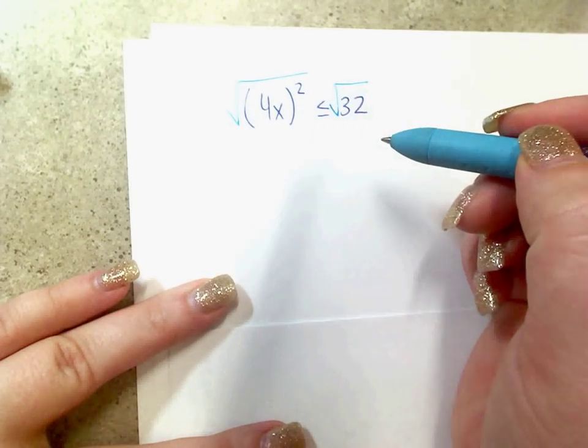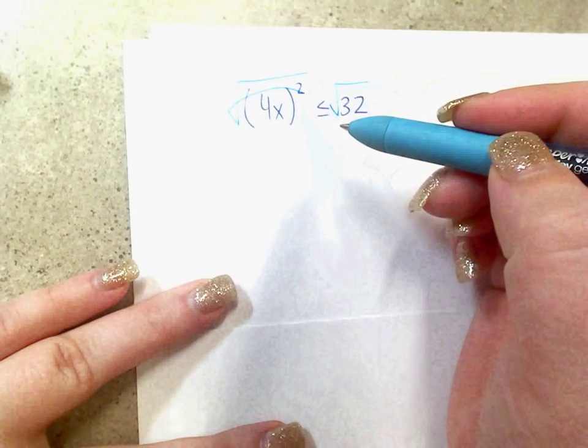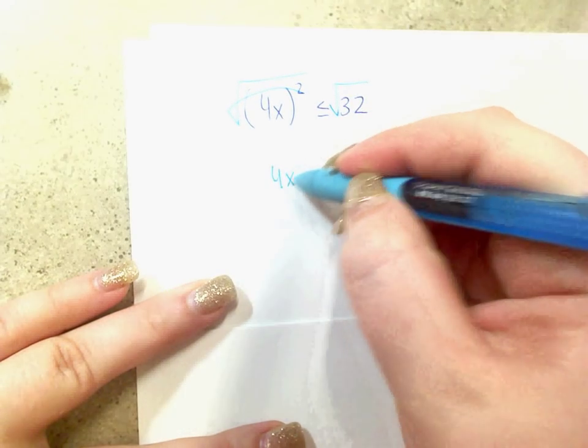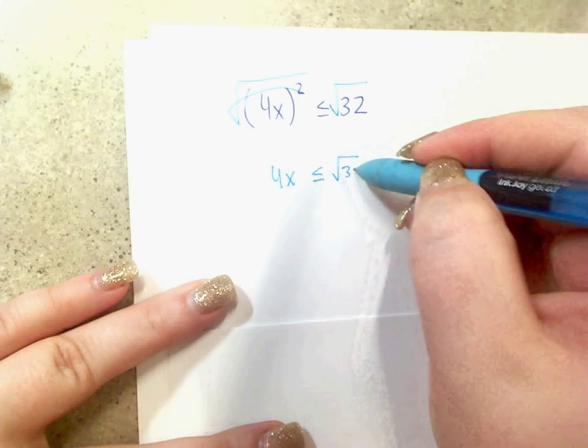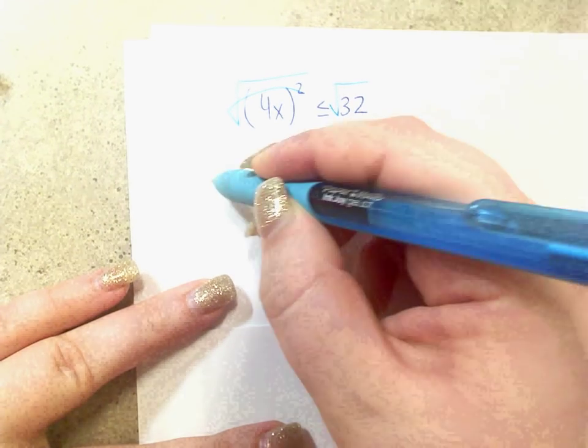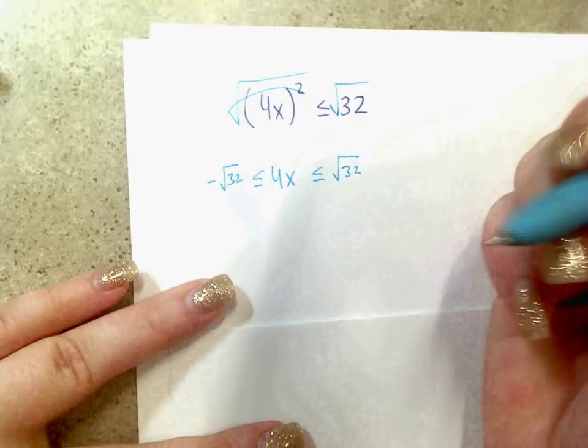And when I take the square root, I'm going to remember that those two simplify each other out, and I'm left with 4x. But then you put the positive square root here, repeat the symbol on the other side, and put the negative square root there. Okay?